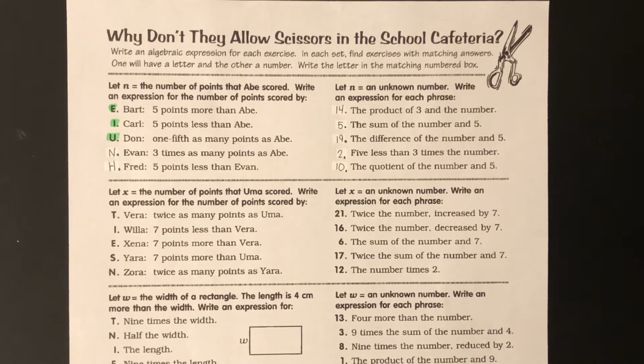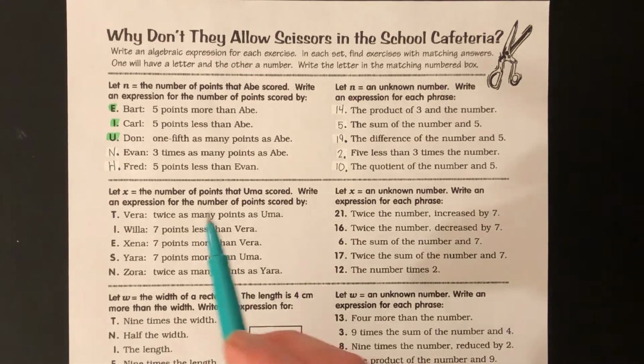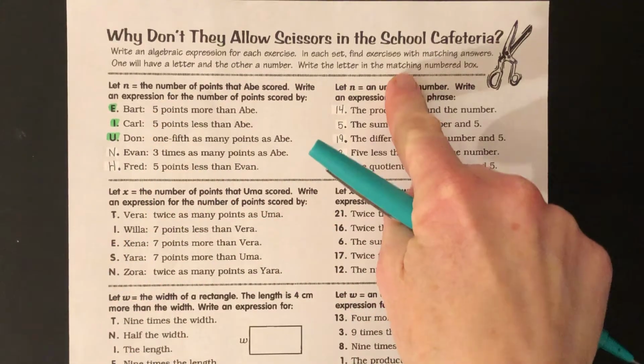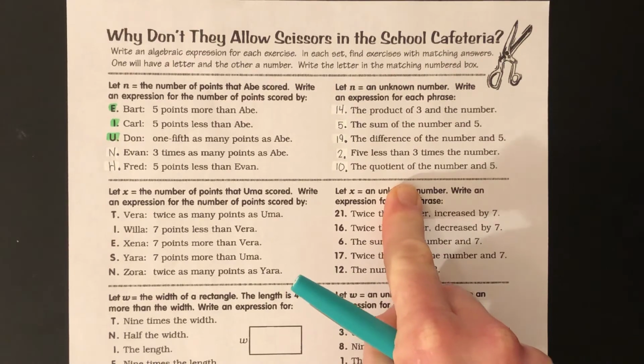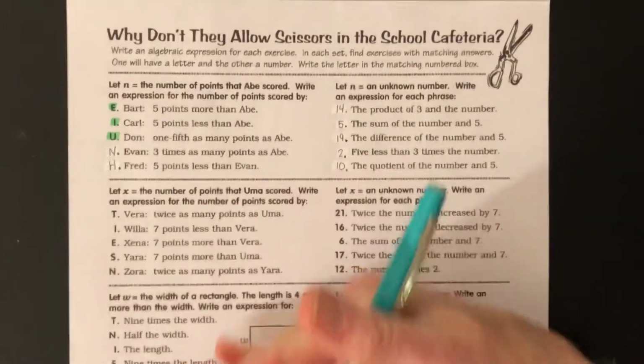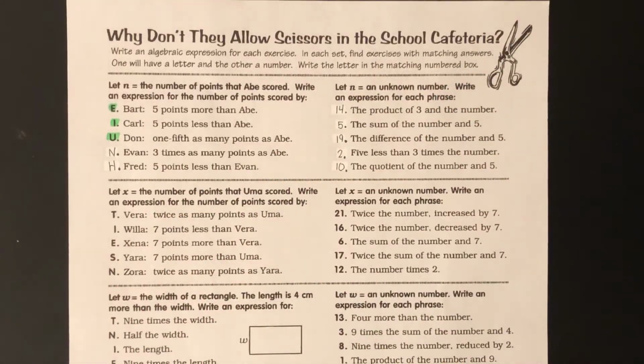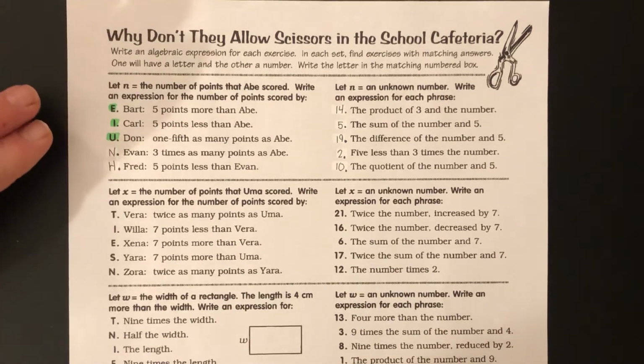You are going to solve the riddle, why don't they allow scissors in the school cafeteria? In order to do this, you will match an expression from this side to an expression on this side. And you'll do that in each section all the way down. There are 4 sections on the paper. I'll get you started. I'll do the first 3 in the first section, and then I'll do the first 2 in the last section.